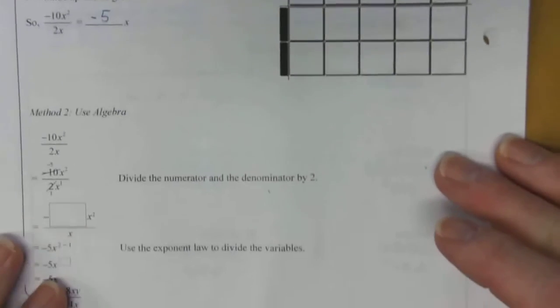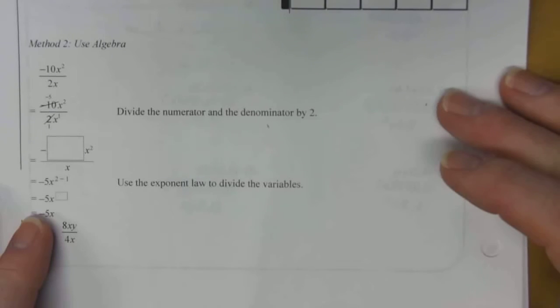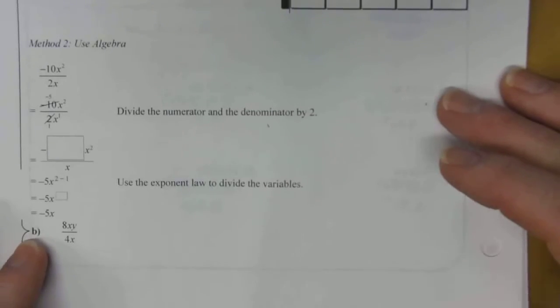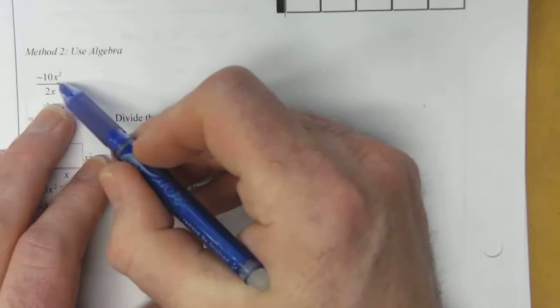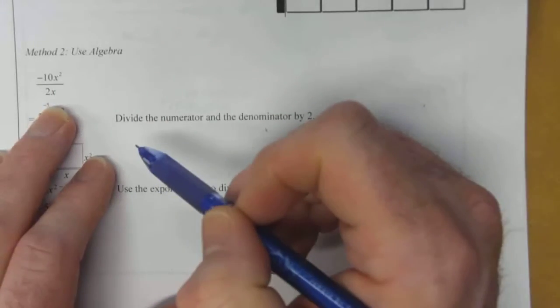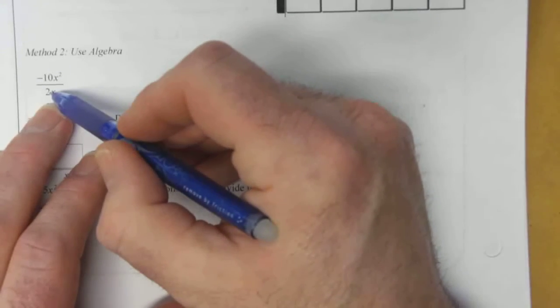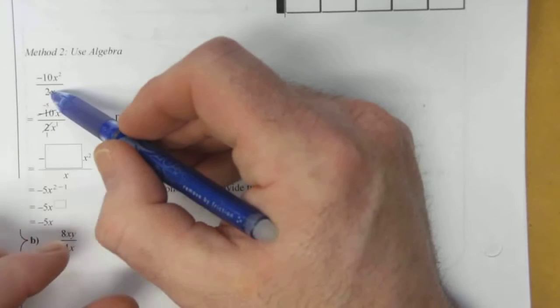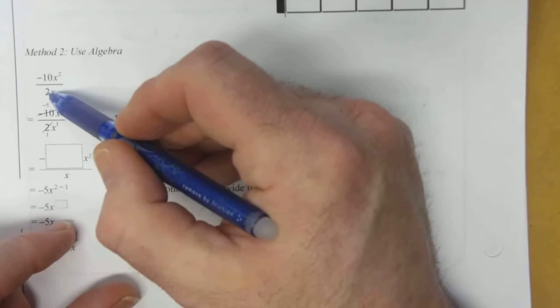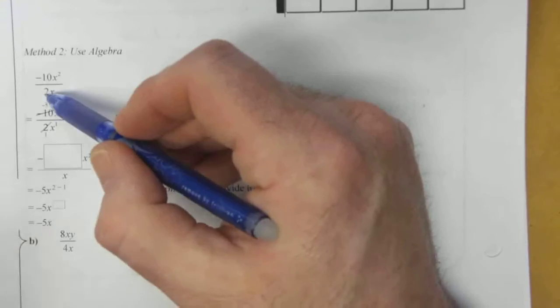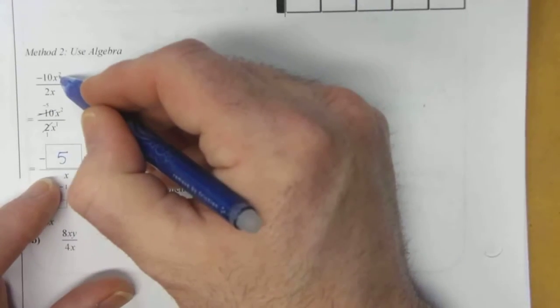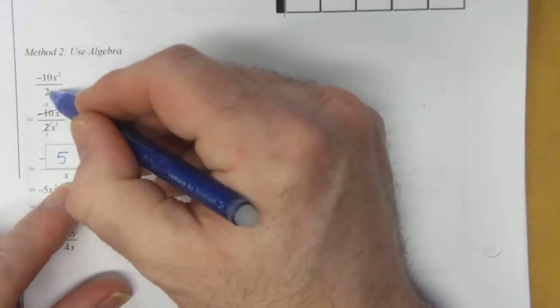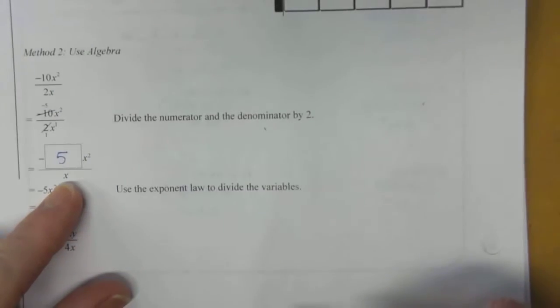Now, the easier technique is just using algebra. You don't have to worry about drawing anything funky. You can just work with the numbers that you all know and love. So, same question, negative 10x squared divided by 2x. 10 divided by 2 is 5. And it's a negative divided by a positive, so that's going to be a negative. So we're going to say negative 5. And then this becomes x squared over x. So we've dealt with the numbers. This is where we're at.